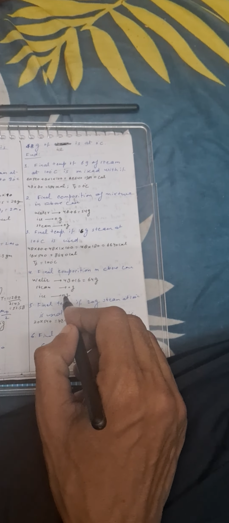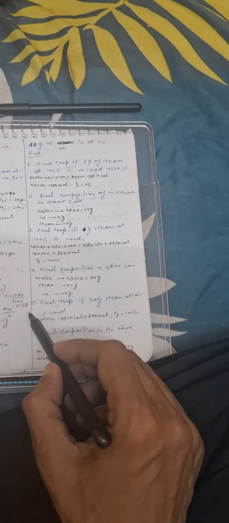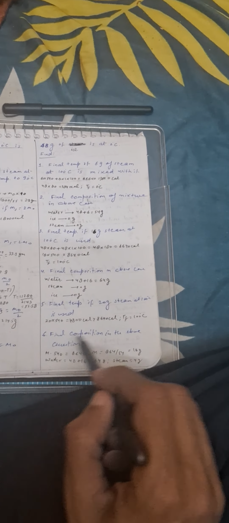Next is final composition in above case. So entirely water will be present, no steam and no ice. Next is final temperature if 20 gram steam is used. If we calculate using 20, it comes out to be 10,800 calorie, which is greater than 8640 calories. So the final temperature will be 100 and a part of steam will be condensed, not entirely.